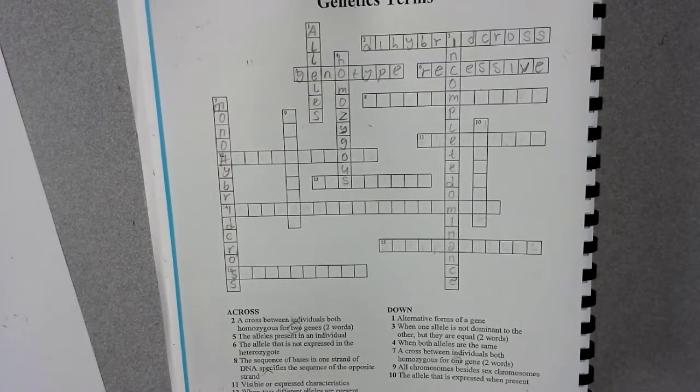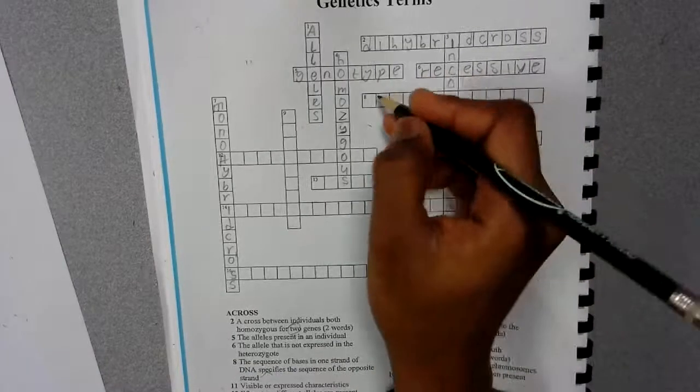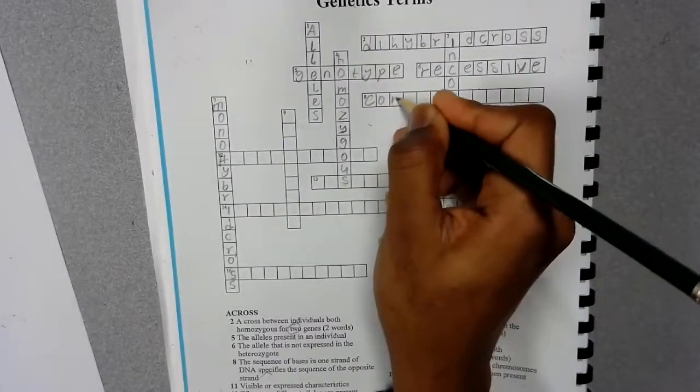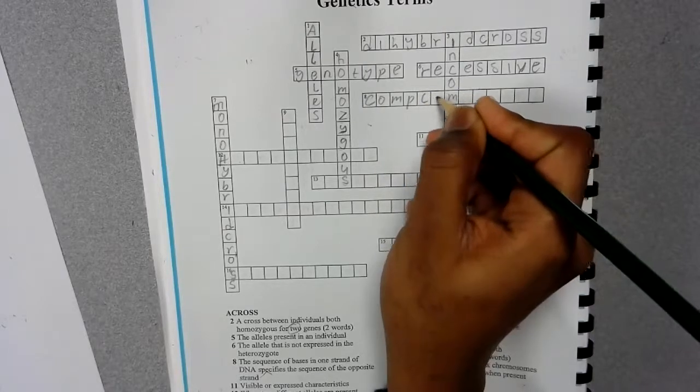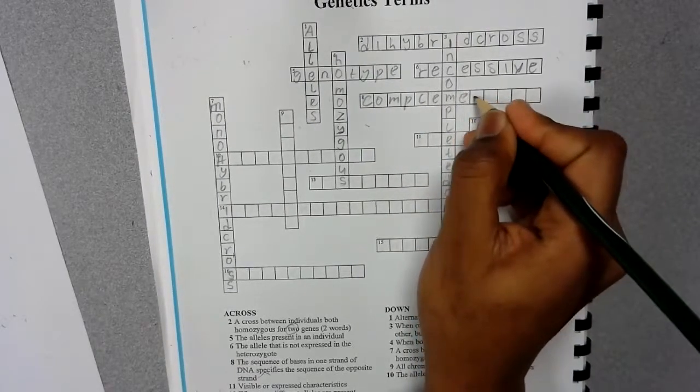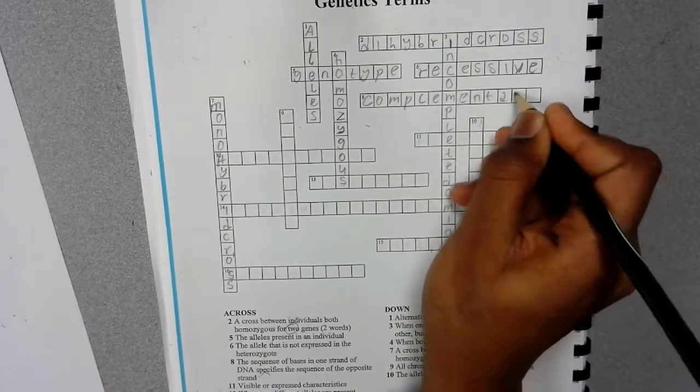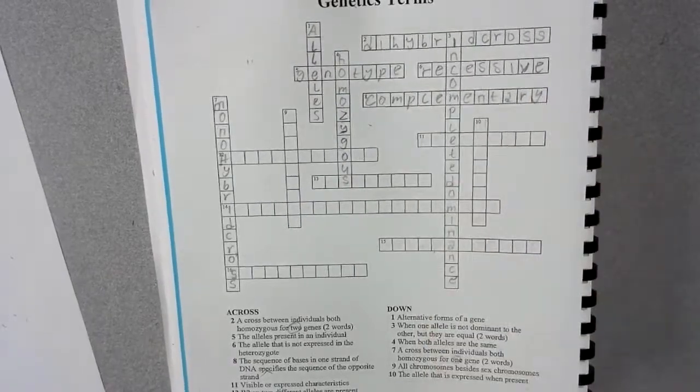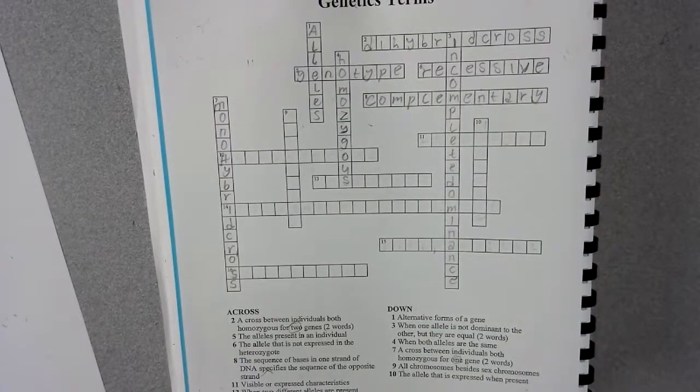specifies the sequence of the opposite strand. This one direction specifies the sequence of the other direction. That is complementary. If this one in this direction specifies the other in the opposite direction, that is complementary. So number 8 is complementary. C-O-M-P-L-E-M-E-N-T-A-R-Y, complementary. Number 8 is complementary.